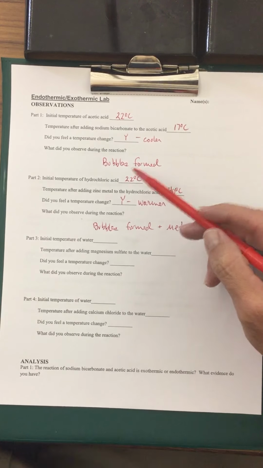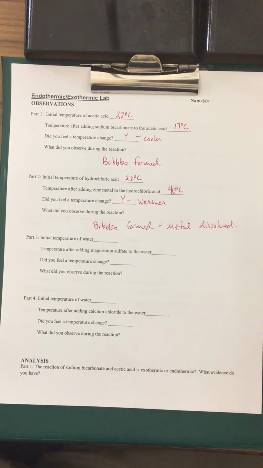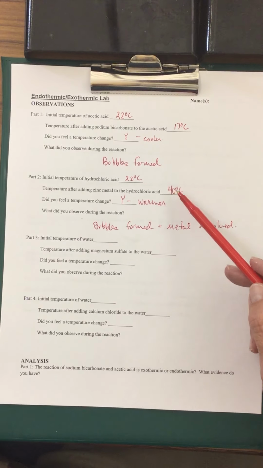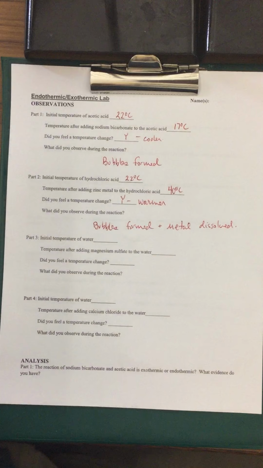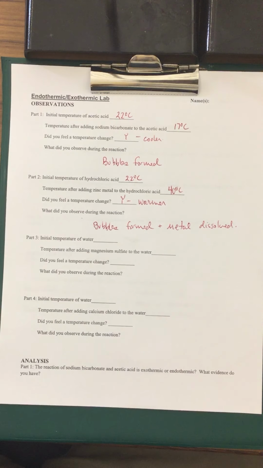So just bubbles forming doesn't mean the temperature is going to get cooler. Bubbles forming doesn't necessarily mean that it's going to get warmer. It's just showing that the chemical reaction is taking place, and there's 2 different chemical reactions, and in both of those cases, bubbles were formed in both of them.